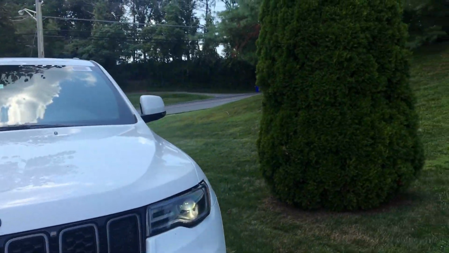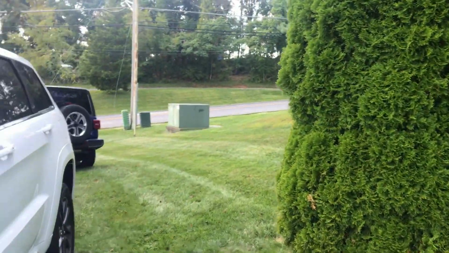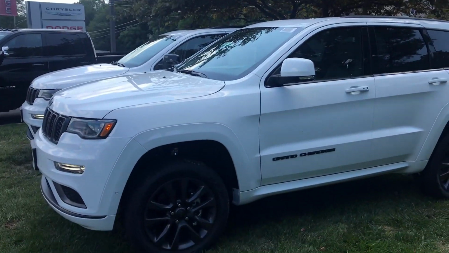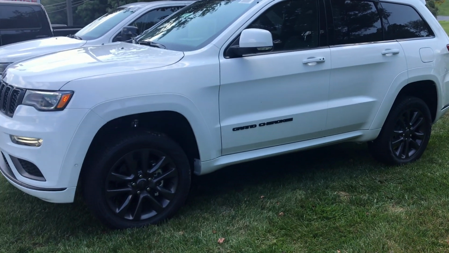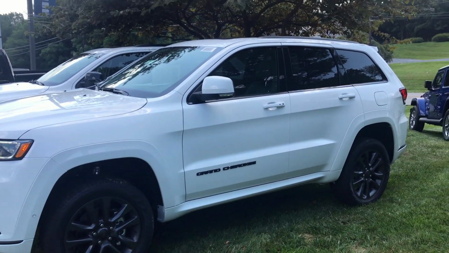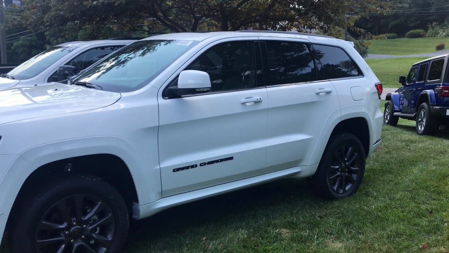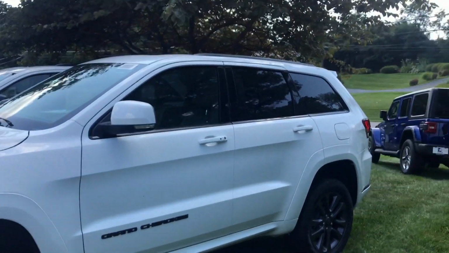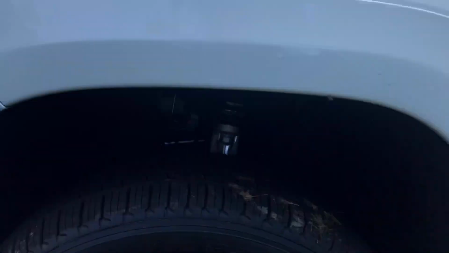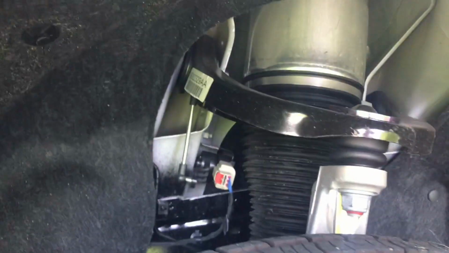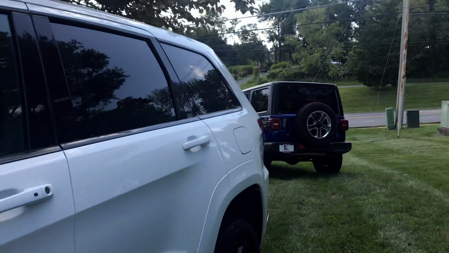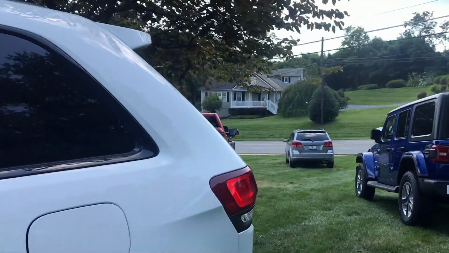But for the most part, you can lower this down to what's called an exit setting, and it's just easier to get out of. But this is the highest level you can lift it to if you're going off-road. And I believe you can drive at 40 miles an hour at this height too. And you can see even inside, you do have an airbag on all 4 corners. Love how they give you some aluminum styling on the suspension also.